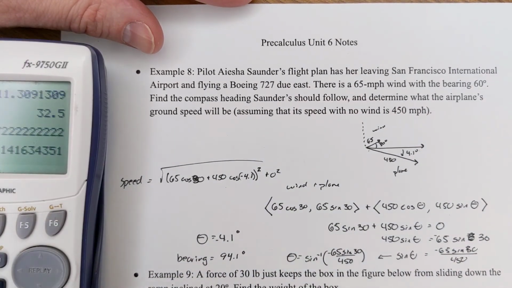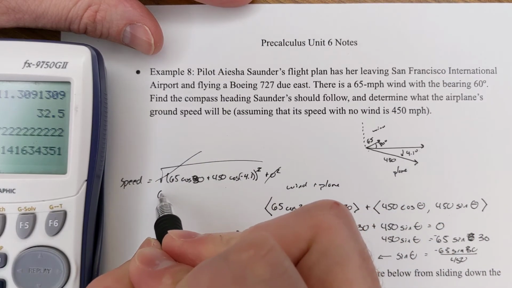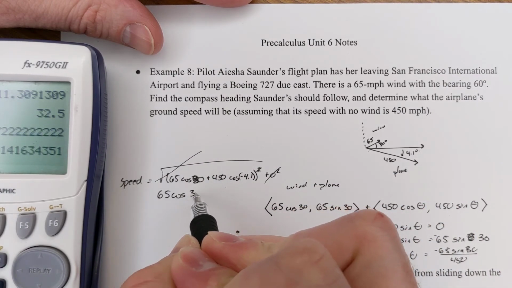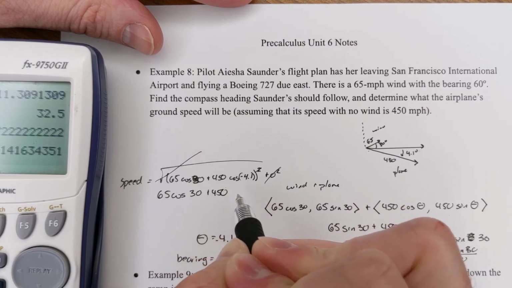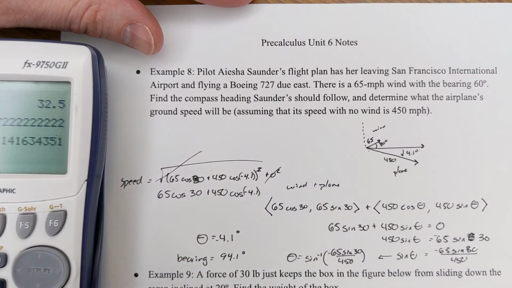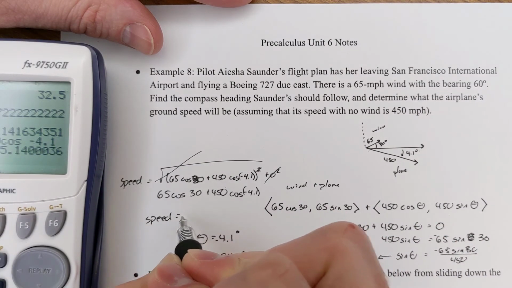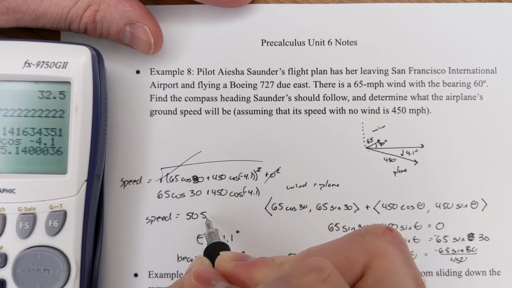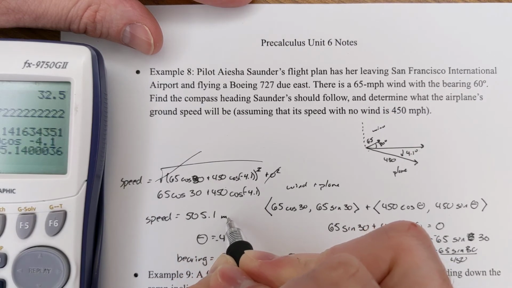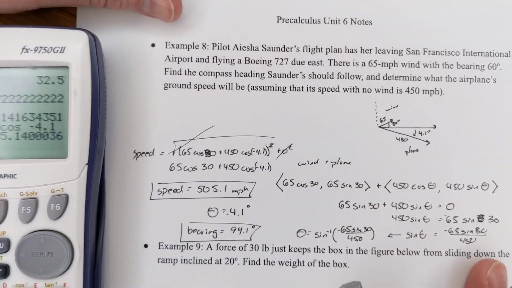So let's see what we got. Essentially that goes away, that cancels that, so I'm left with just 65 cos 30 plus 450 cos negative 4.1. And the speed comes out to be a whopping 505.0 miles per hour. So there's my bearing, there's my speed.